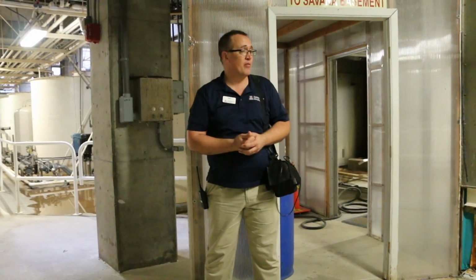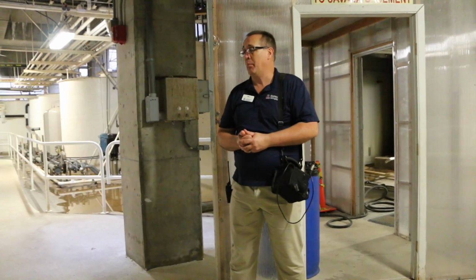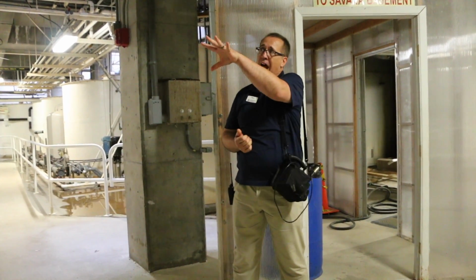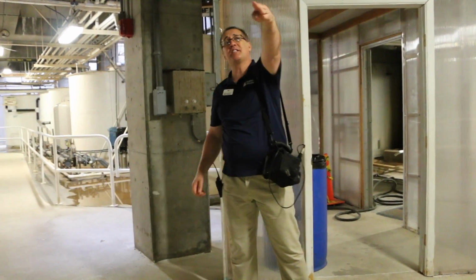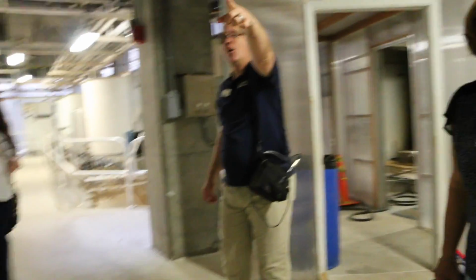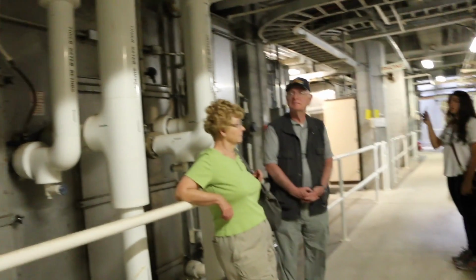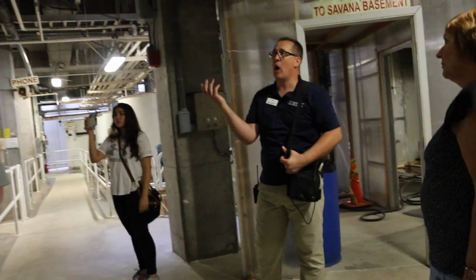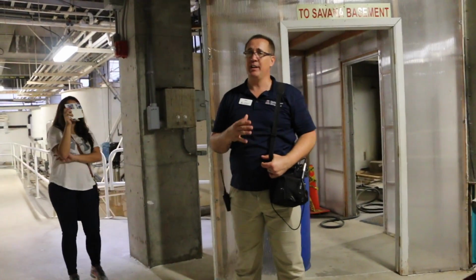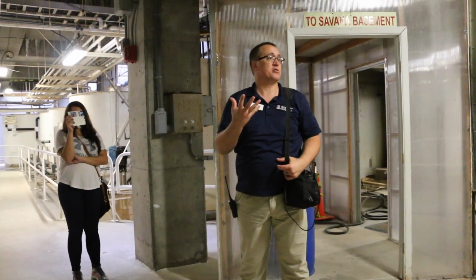Now, what's down here are the machines that we use to control the environment inside Biosphere 2. This machine behind you, from this corner all the way down to this first light right here, is one large air handler or heat exchanger. These are actually very common machines. They're very efficient in heating or cooling large buildings or spaces.